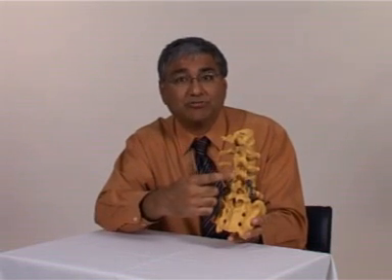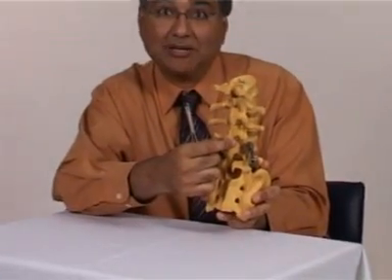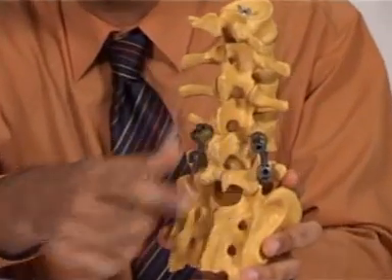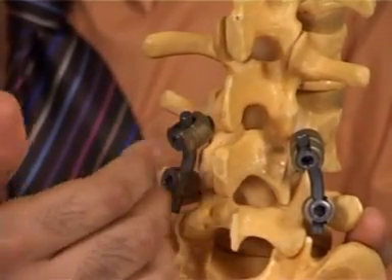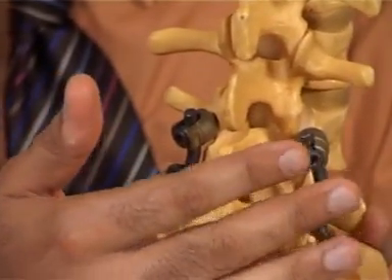You do the operation from behind. These are the knobbles of bone in the back you can feel when you put your hand in the back, and these are called spinous processes. So you have an incision in the skin just above that. You free up the muscles and you take them off the back of the spine.